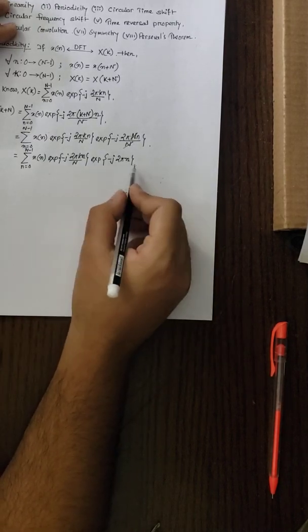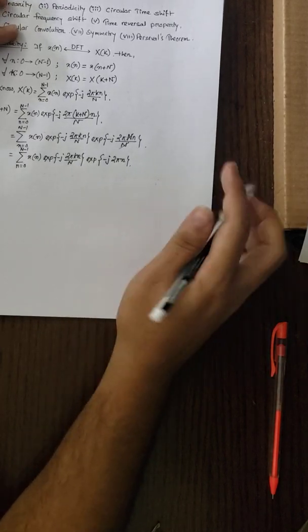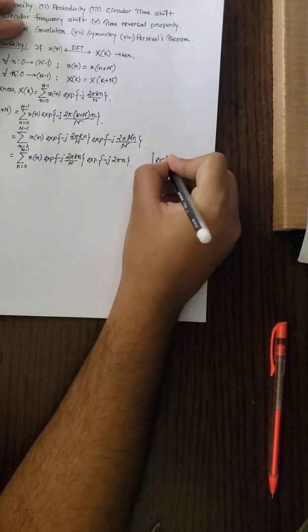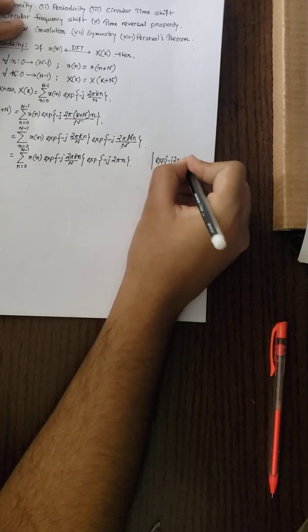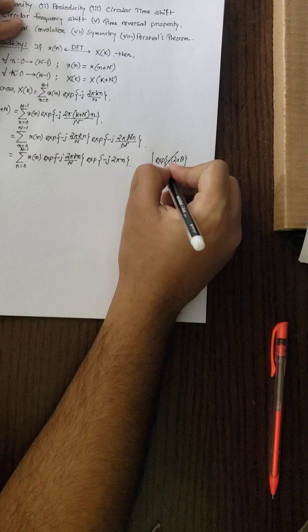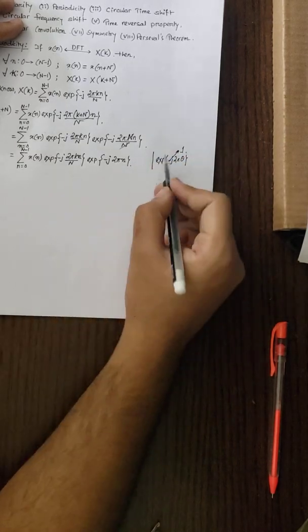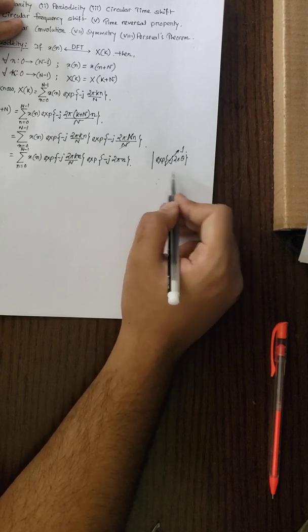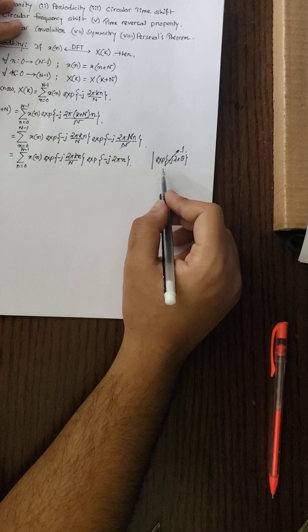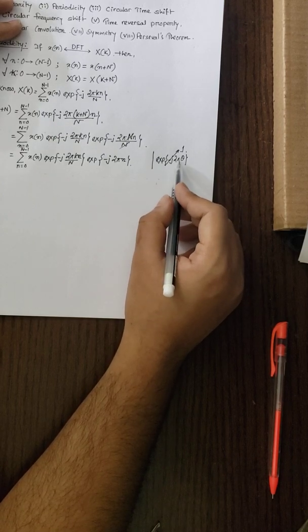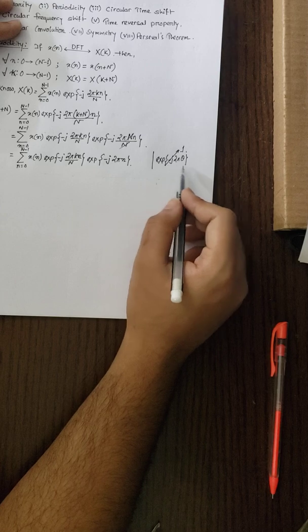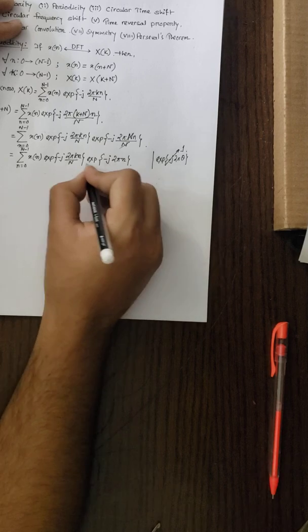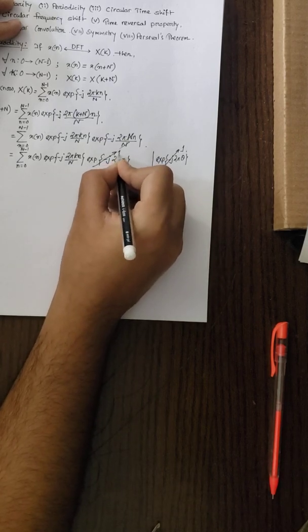Now this expression we have seen many a time earlier, where we have shown that any exponent in the form of e to the power minus j twice pi theta will always be equal to 1. This value will always be equal to 1, and if you want to verify it, just expand this using Euler's relation, and you can plug in the values of cos and sine, and you will get 1. So on that note, this expression will also become 1.